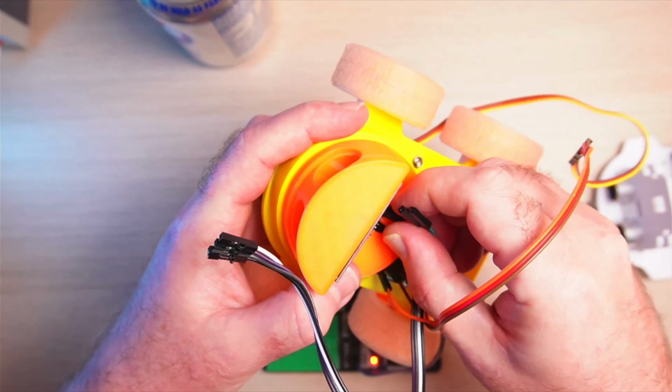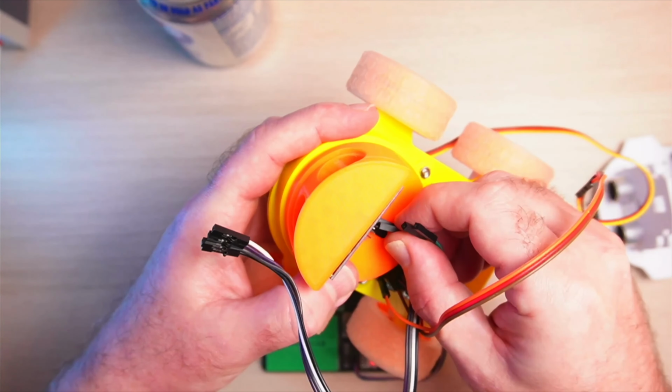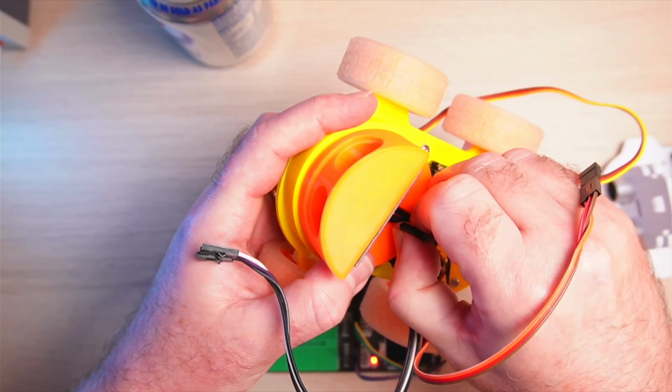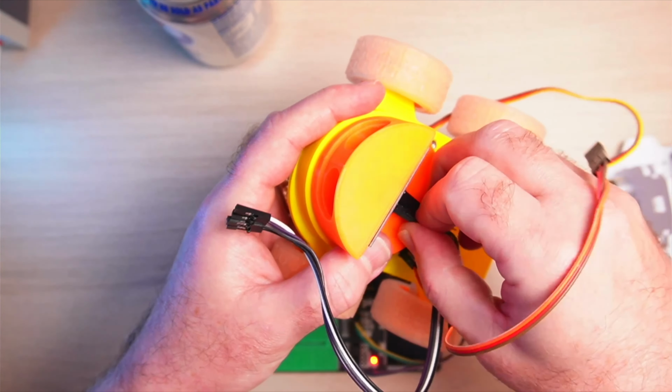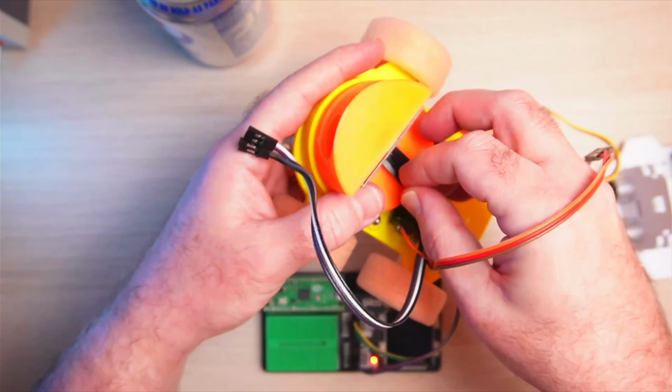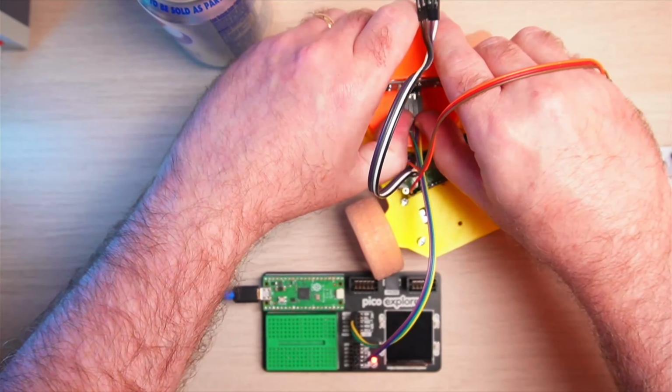So that's going there. What did I say the trigger was? Blue. That's the main one. There we go. And then the purple one is the echo, and the green is the ground. Right, we just push these into place.